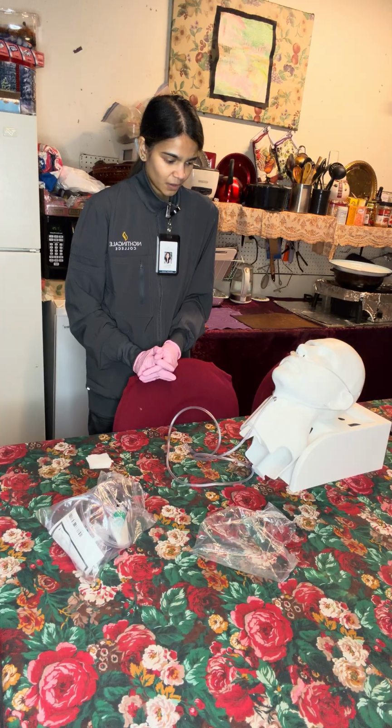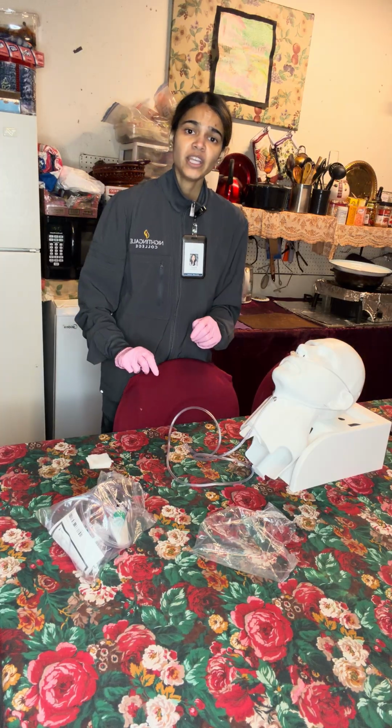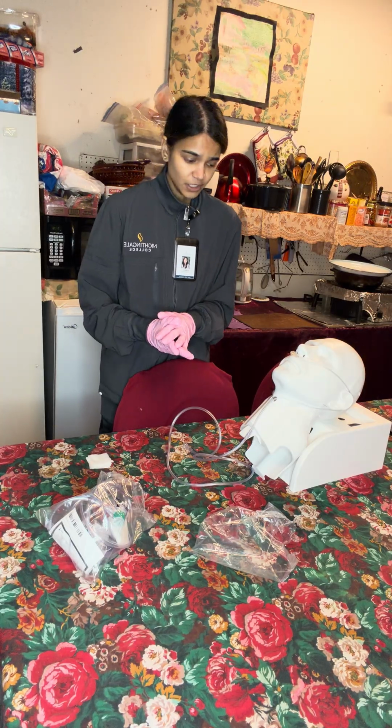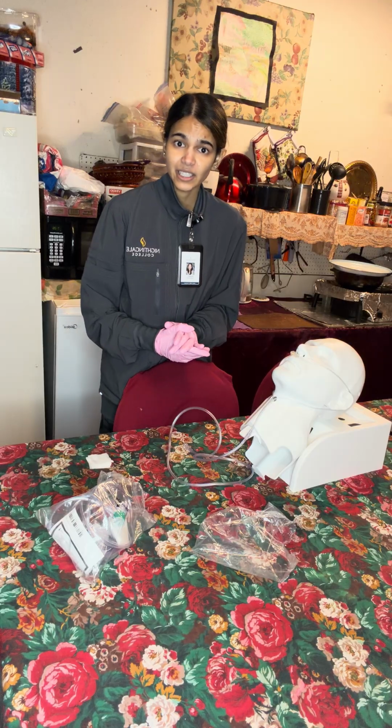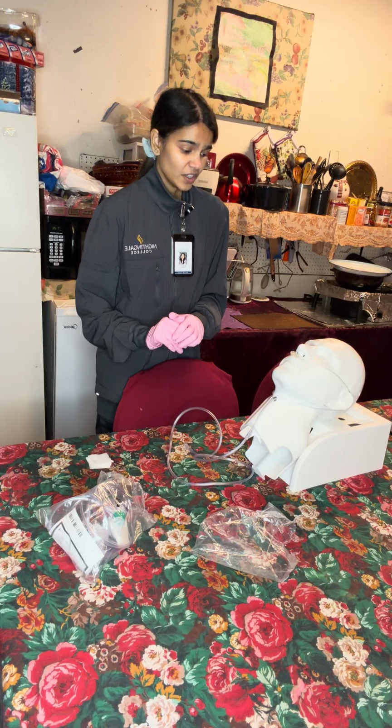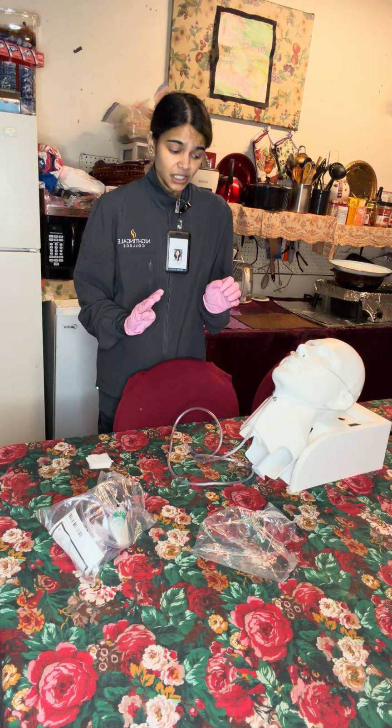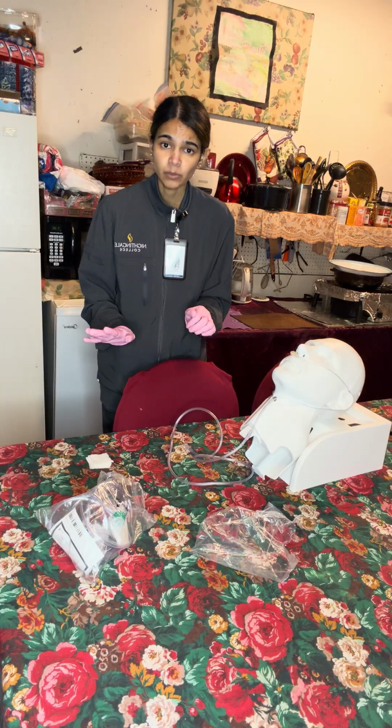Once that has been completed, I will be checking on the patient every 4 hours to ensure that skin integrity is in place, and to look for any redness, irritation, or skin breakdown.